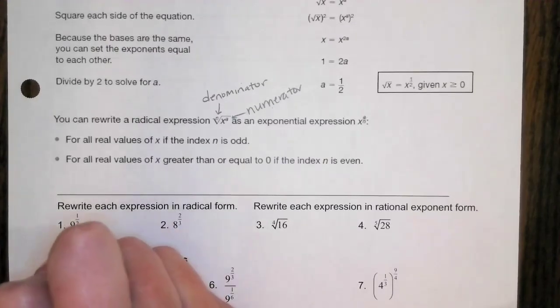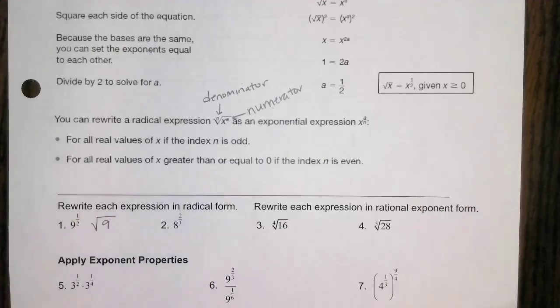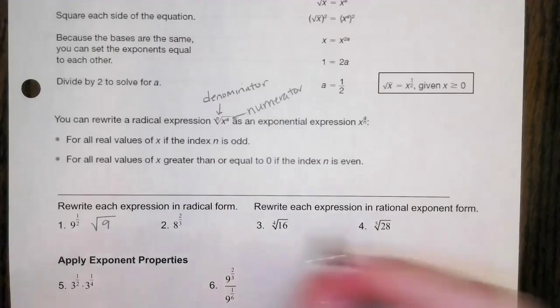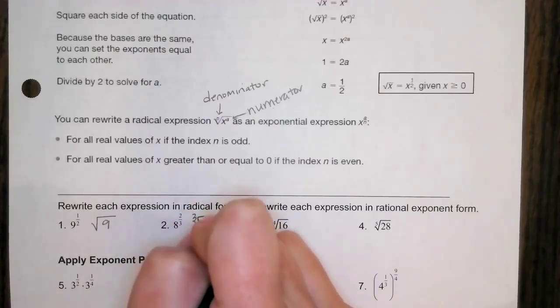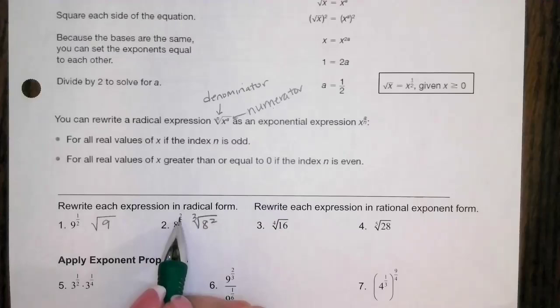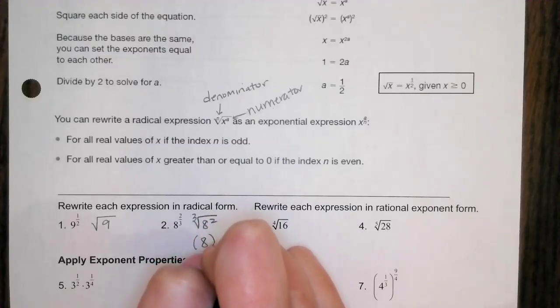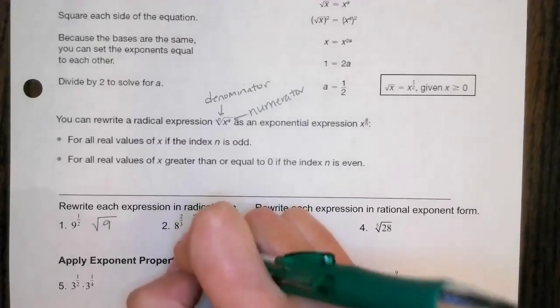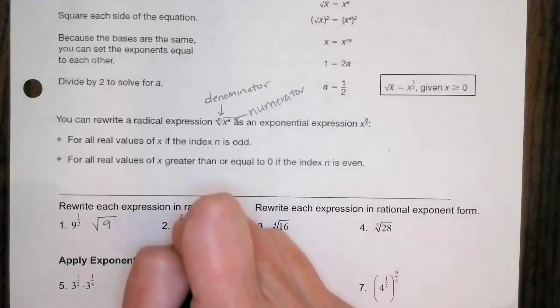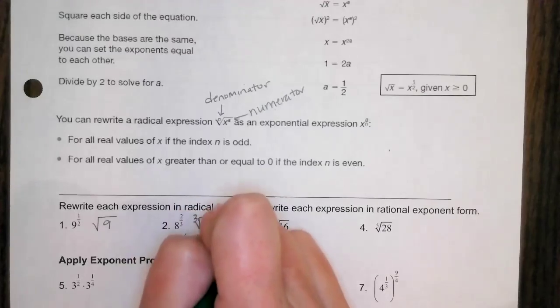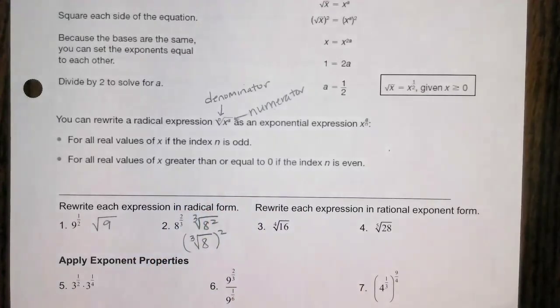9 to the 1/2 power is the same thing as the square root of 9. 8 to the 2/3, that would be the cube root of 8 squared. That is my exponent. This is my index. Now we can rewrite this with a parentheses around the cube root, squared with a parentheses like that.